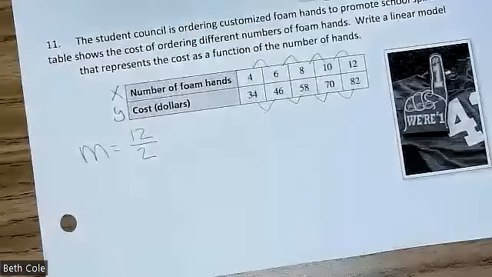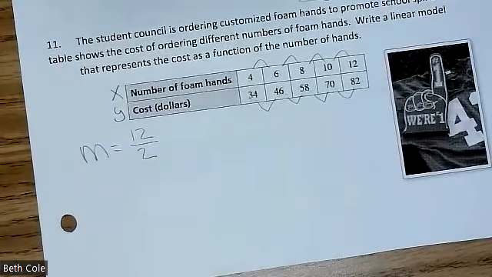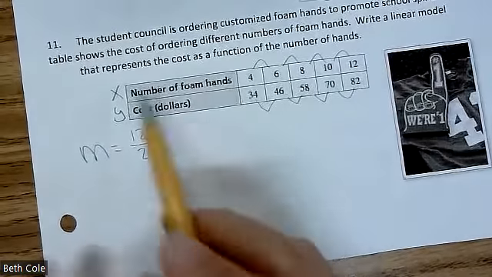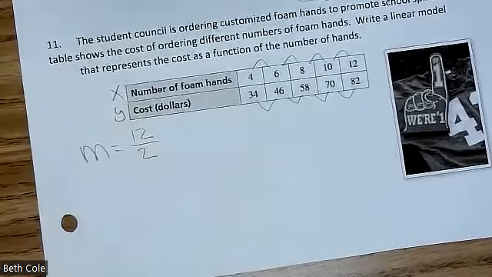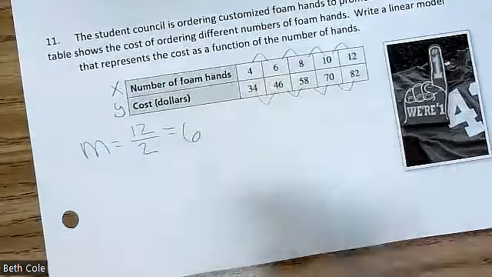The first one's going to be X and the second one's going to be Y. But that's a question on a test. If you ever weren't sure, just call me over and I'll tell you which one's which. But the first one would be X and the second one would be Y. So what's our slope? 12 divided by 2, 6.